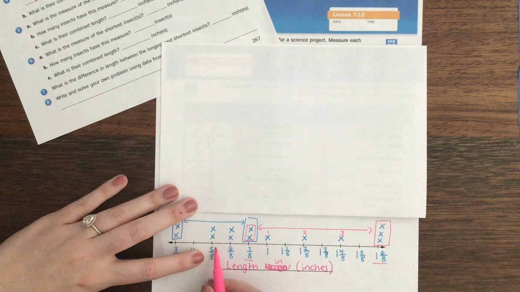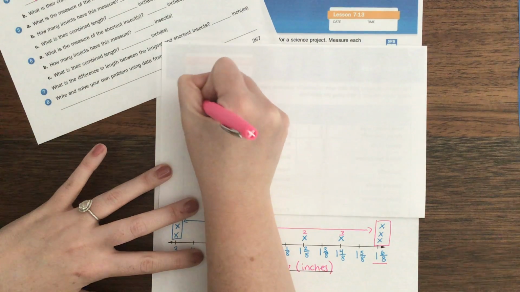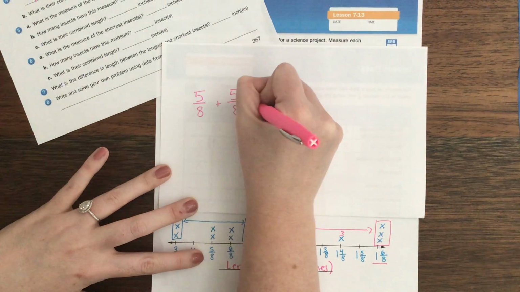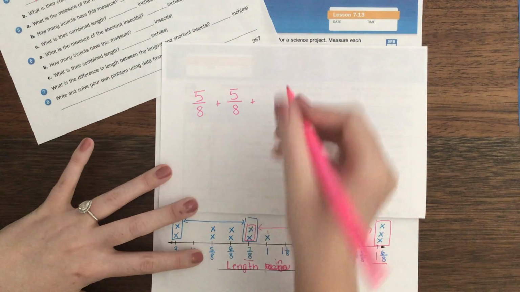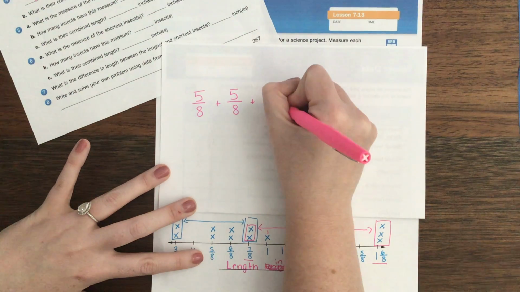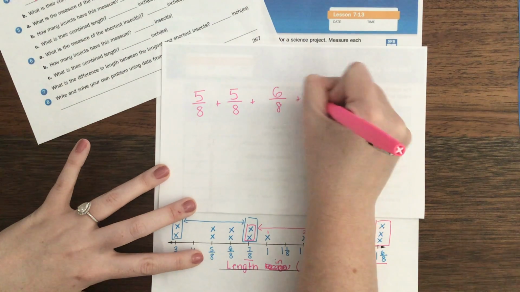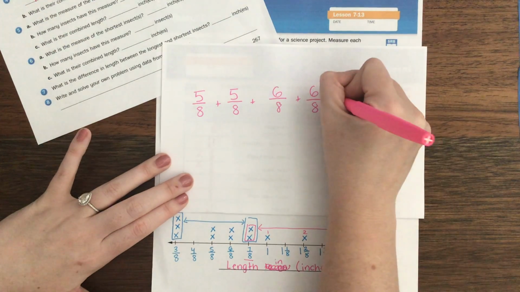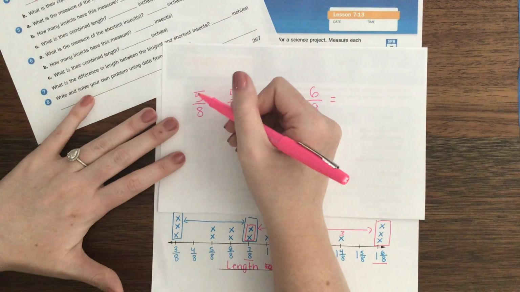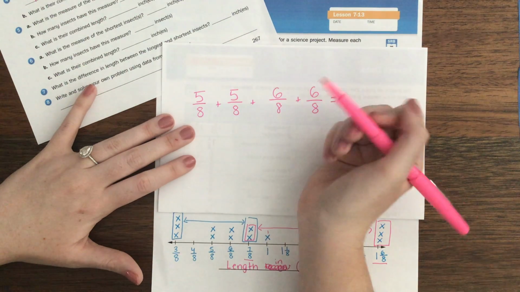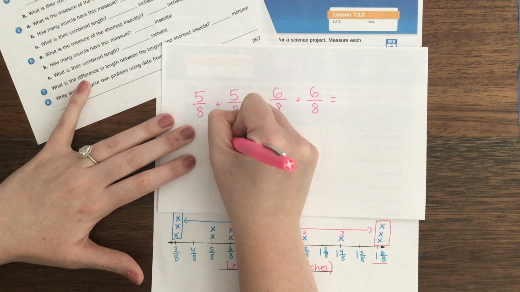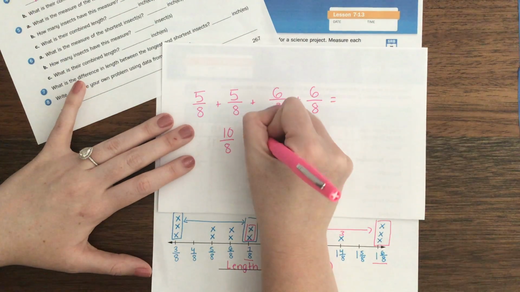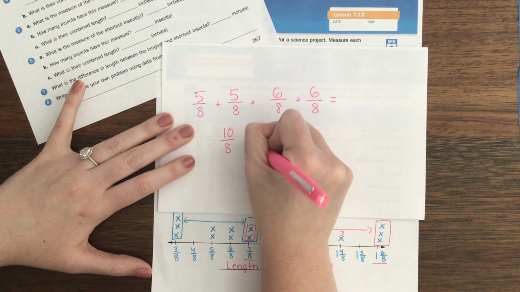There are 2 insects that measure 5/8. So I have to make sure I'm adding 2 of those values. And then 2 that measure 6/8 equals unknown value. Well, I know that 5/8 plus 5/8 is 10/8, plus 6/8 plus 6/8 is 12/8.